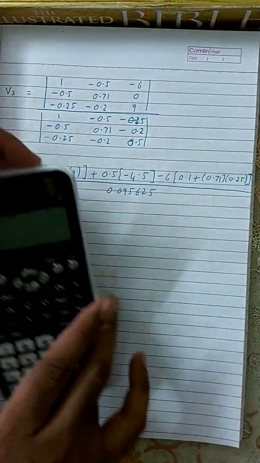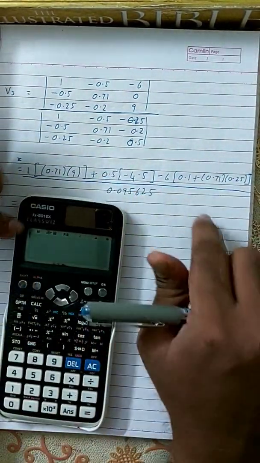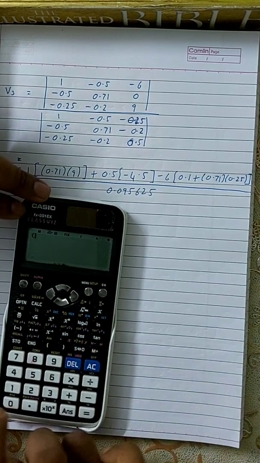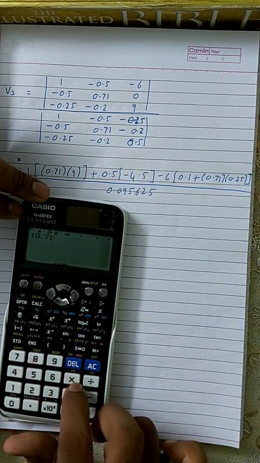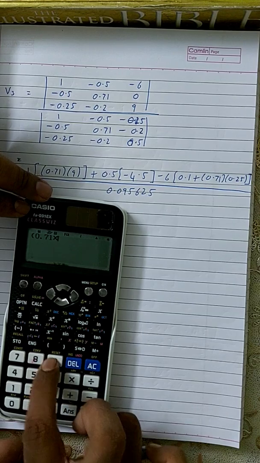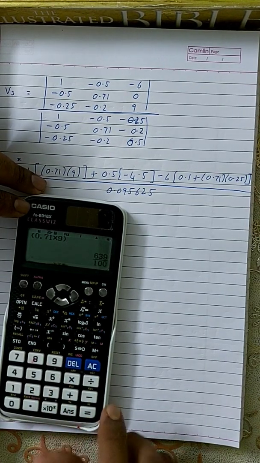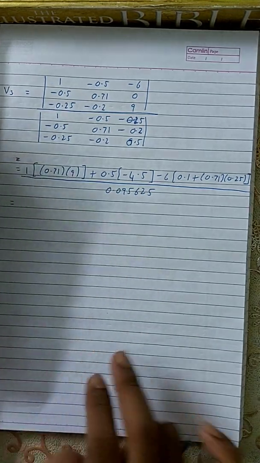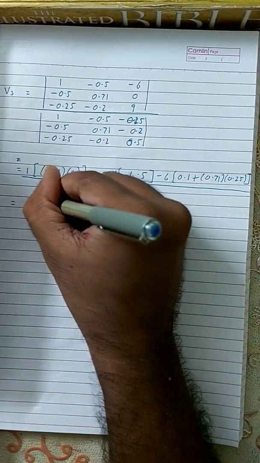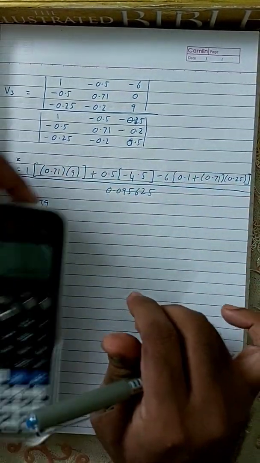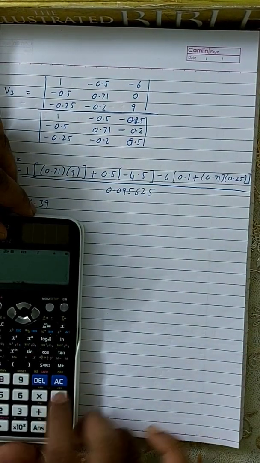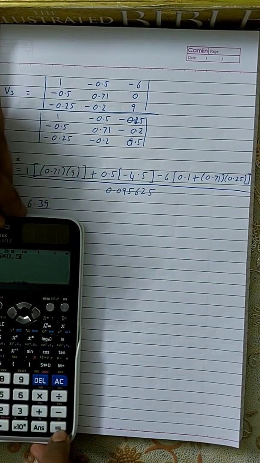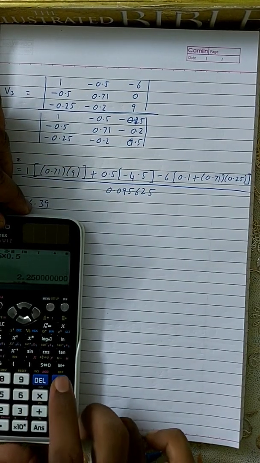So you need to find only the numerator, or if you want, you can find the direct answer itself. I'll try to find the direct answer now. 0.71 into 9 is 6.39. This is minus 4.5 into 0.5, which is 2.25.